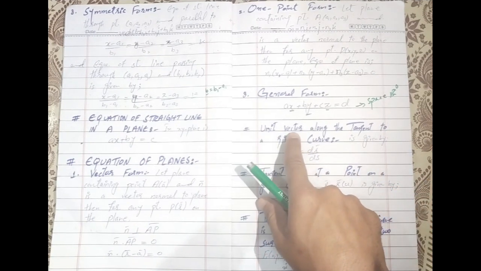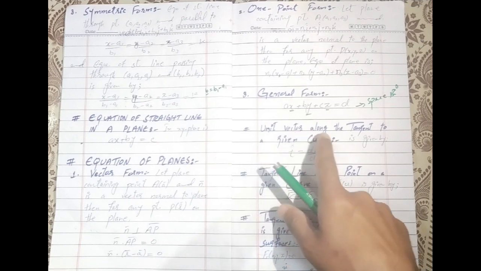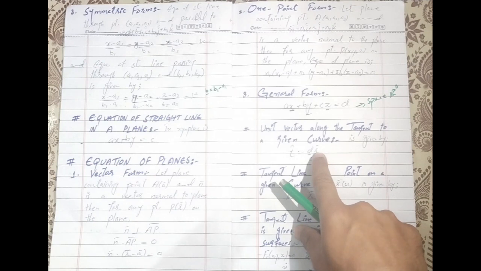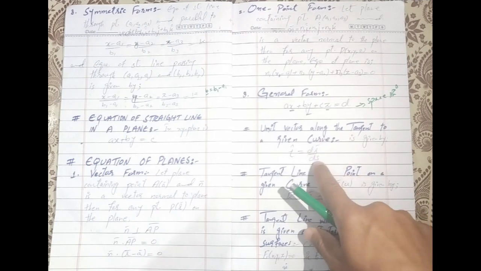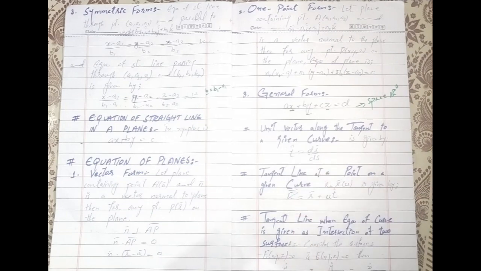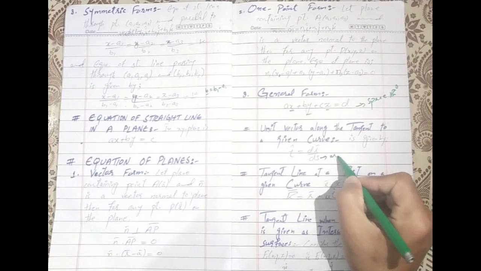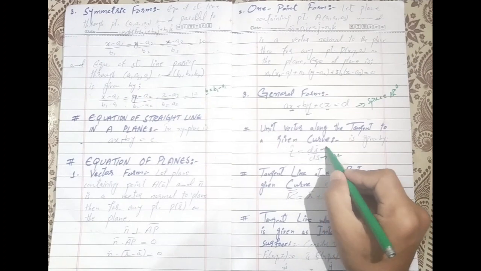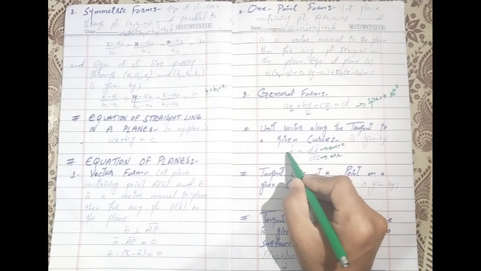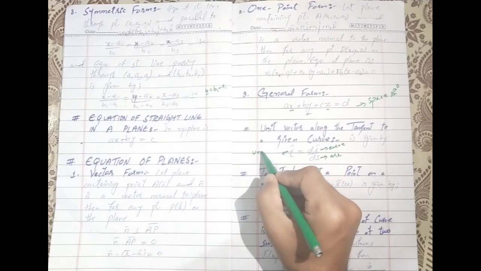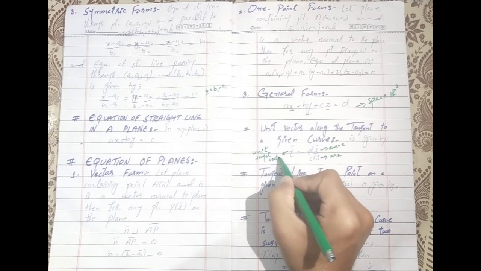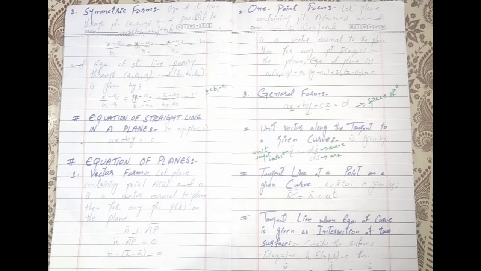As you know, a unit vector is a vector whose magnitude is 1, and here it is the tangent to a given curve. So if the curve is r, we take the derivative of this curve with respect to arc s, where s is the arc, and we can find the unit tangent vector. I hope you can understand.